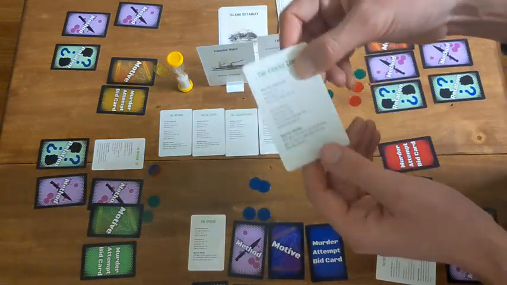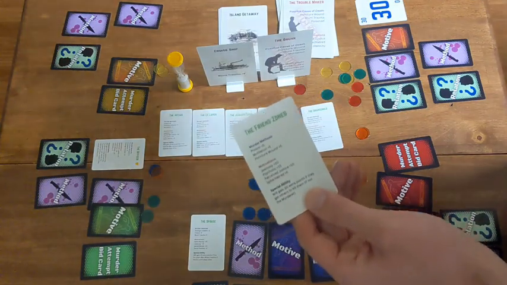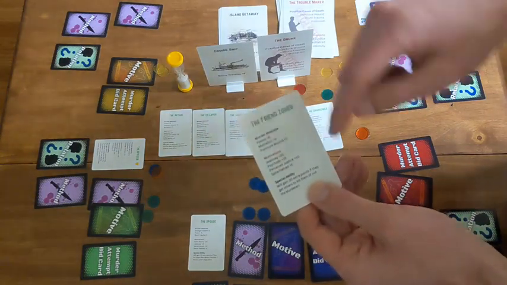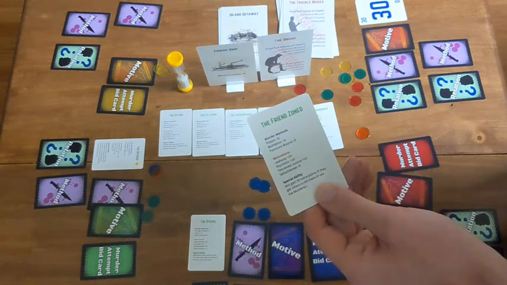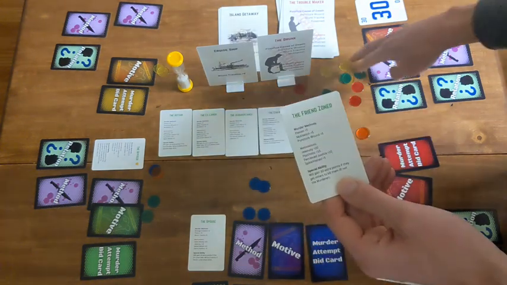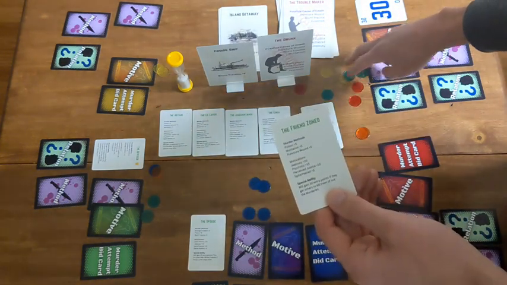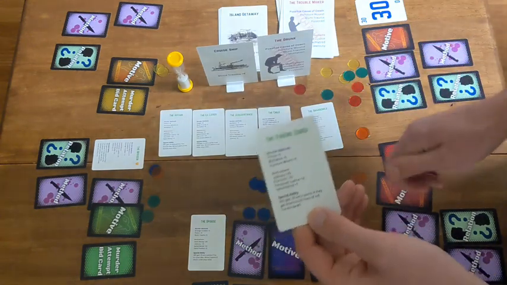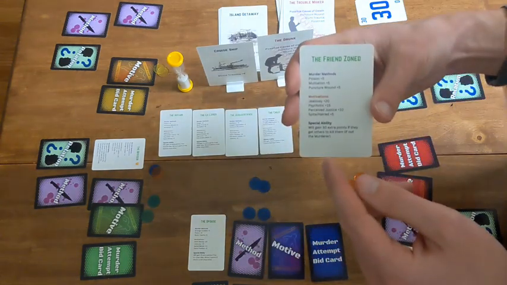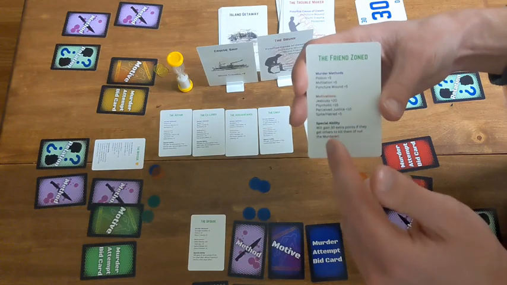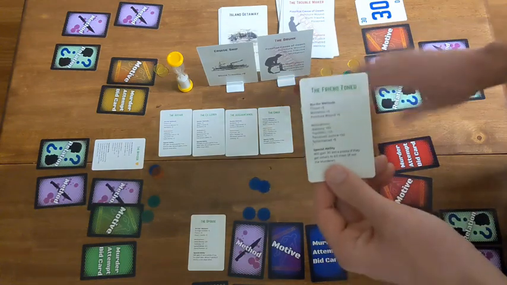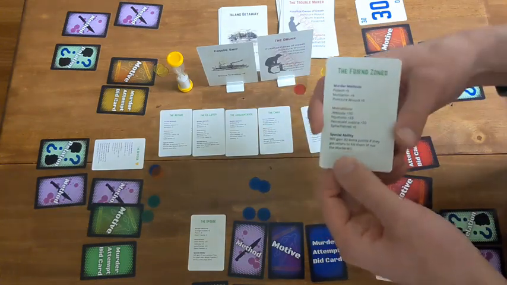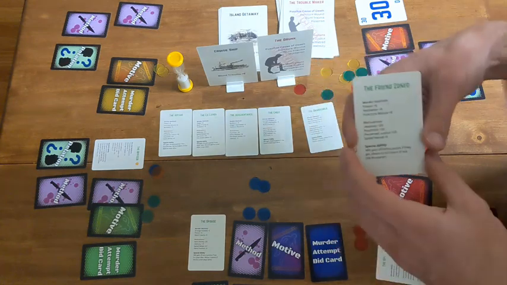In this case, the friend-zoned did not manage to get other people to kill them, so they would not gain those 30 extra points. So instead, they just add up their suspicion tokens that they got correct, and do not count this. Now, if they did get others to kill them, they would not add up the suspicion tokens and instead just get 30 points.